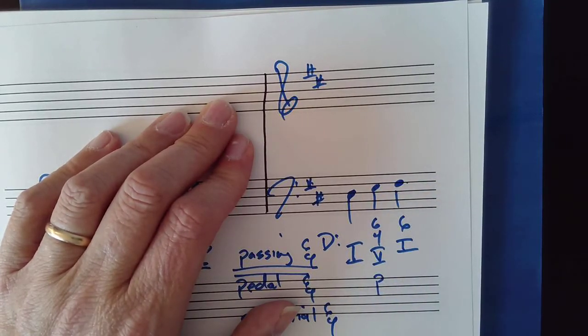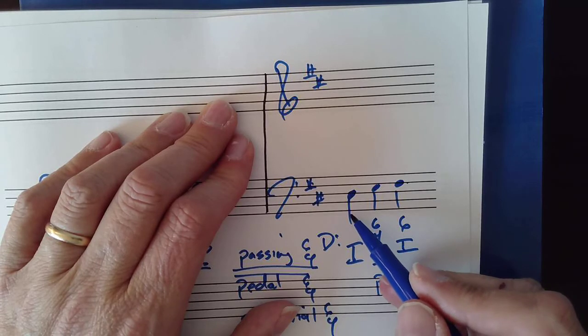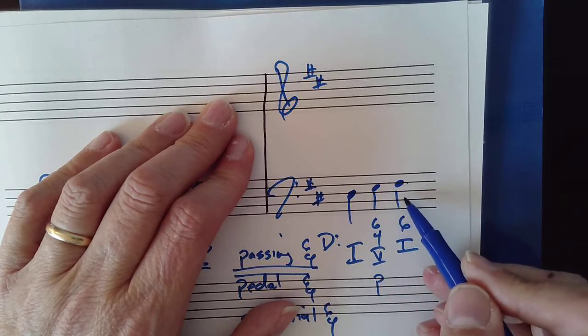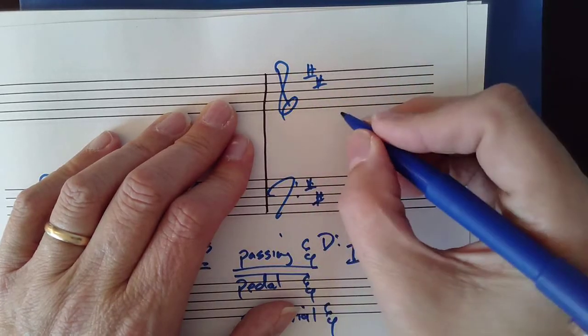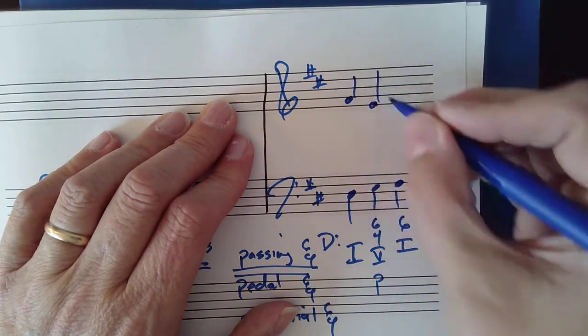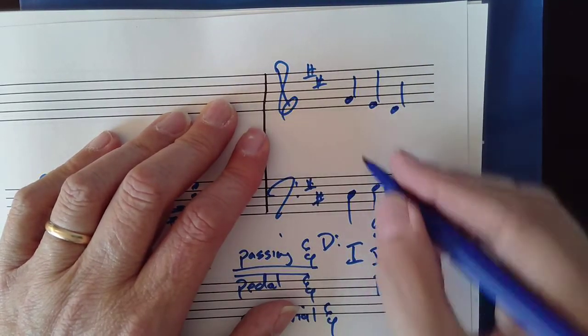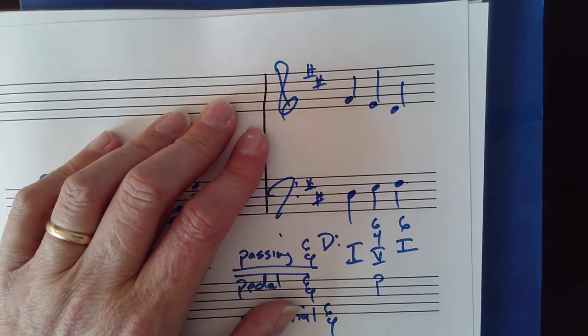So what's probably going to happen, in fact, what is definitely going to happen, is a voice exchange where the bass goes D, E, F sharp, and another voice goes F sharp, E, D. And in fact, I'm just going to write that in right now. And I suggest you start thinking of this as a 3-chord unit. With the voice exchange, that will solve many problems for you.